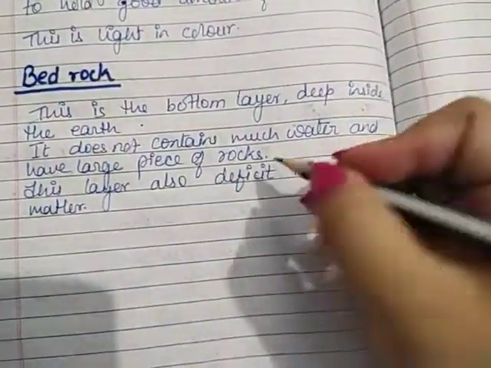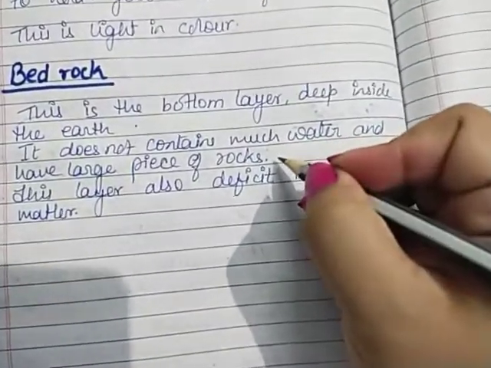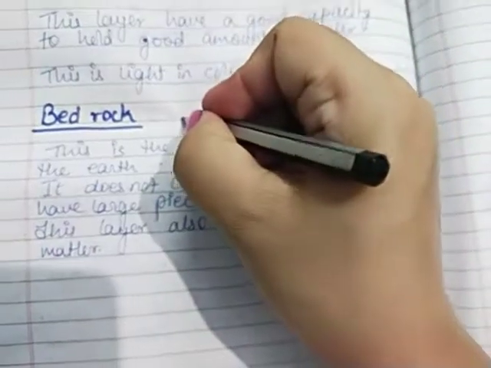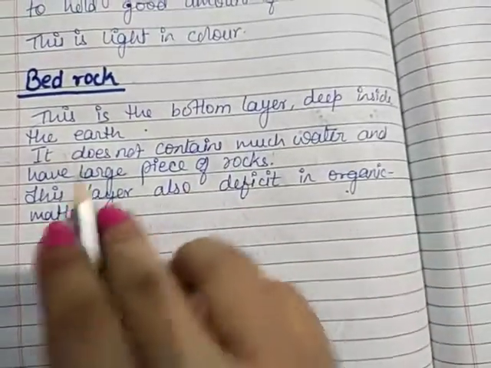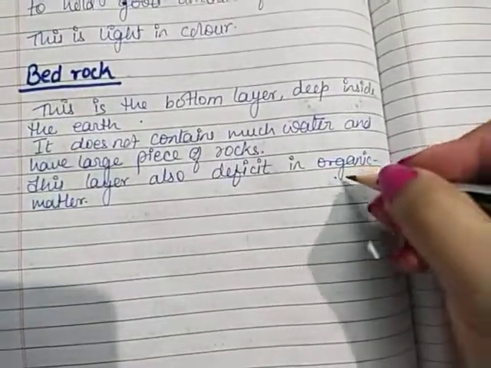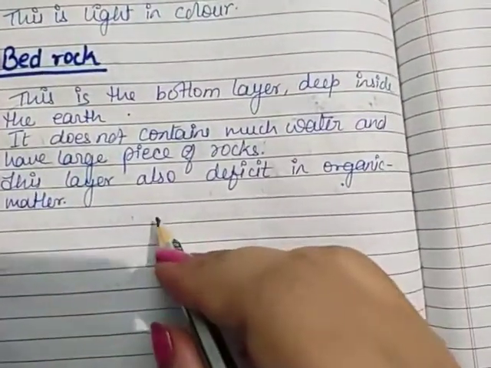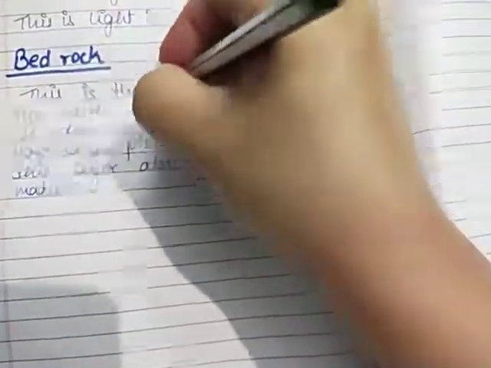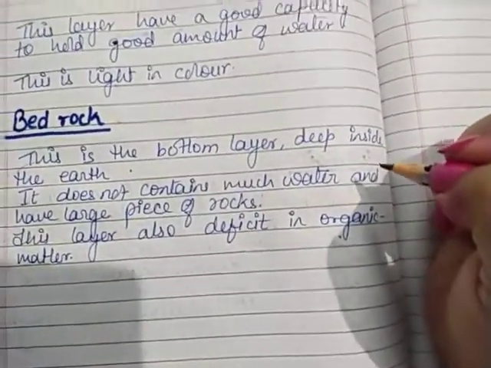It does not contain much water and has large pieces of rocks. The size of the rocks is bigger in the bedrock and smaller in the topsoil. Water content is slightly lesser, and this layer is also deficient in organic matter. Deficient means the amount of organic matter is least or completely absent in this layer. So we can say that bedrock is the last layer or bottom layer of the soil.